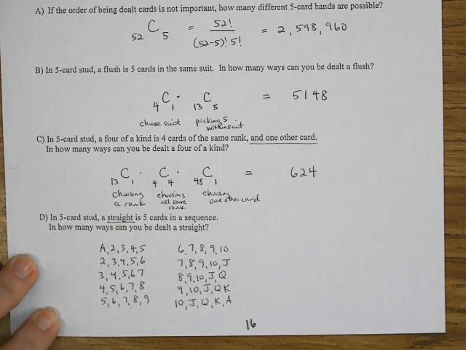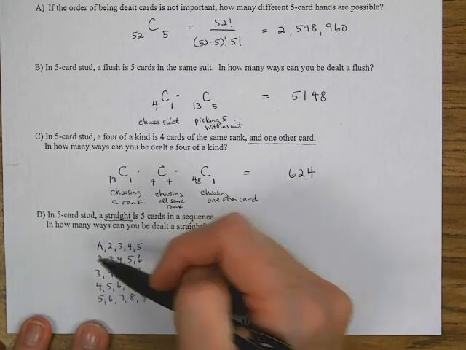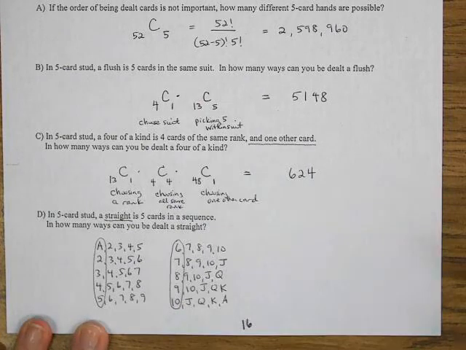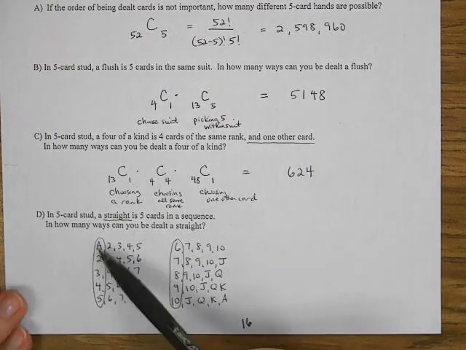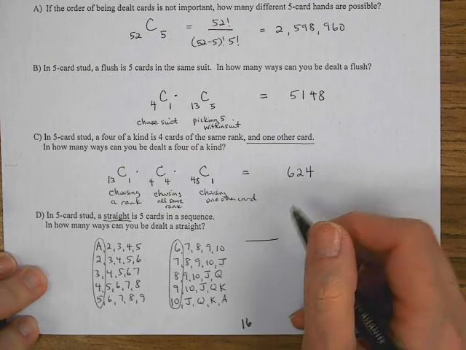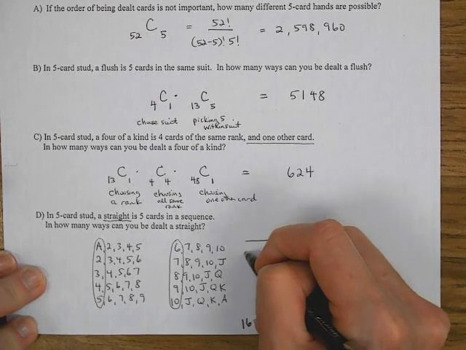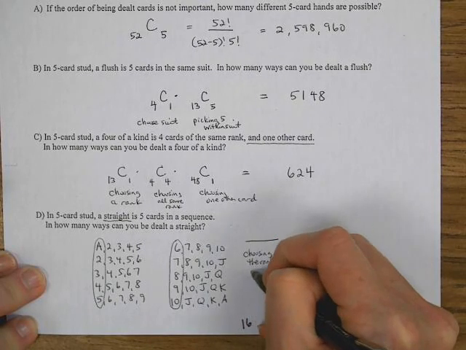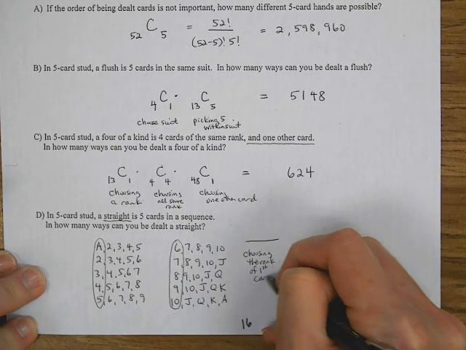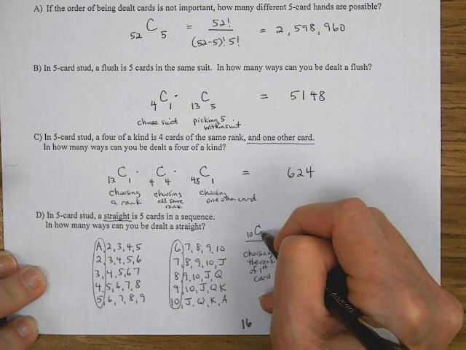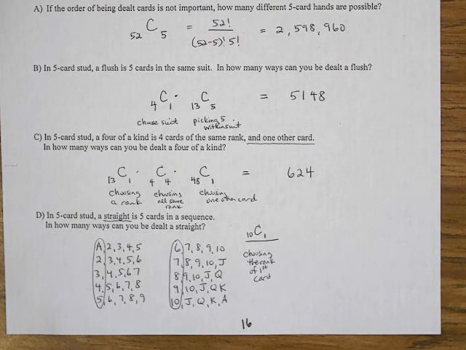All right. So if you look here, let's look at the first cards. Here are the possibilities for the first set of cards. If you'll notice, we have 10 different choices for first cards. So this first slot right here is where I'm choosing the rank of the first card. It could be an ace, 2, 3, 4, 5, 6, 7, 8, 9, or 10. So I have 10 choices. Of those 10 choices, I need to choose one of those ranks to start with.